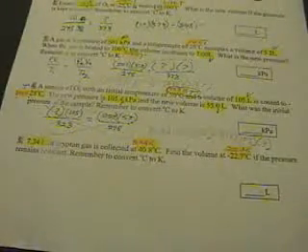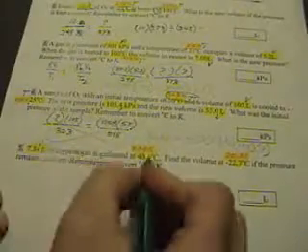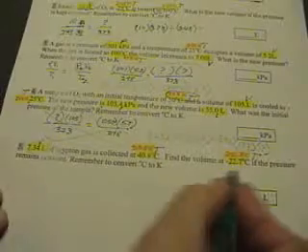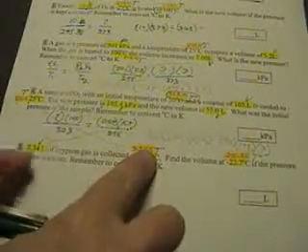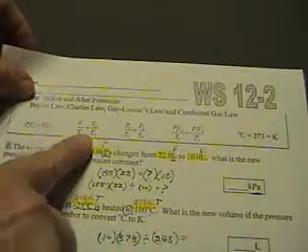Next one, liters is volume, temperature is Kelvin, temperature is Kelvin. Since the pressure remains constant, that means we just ignore it. T and V. The only formula that has only T's and V's would be this one here.